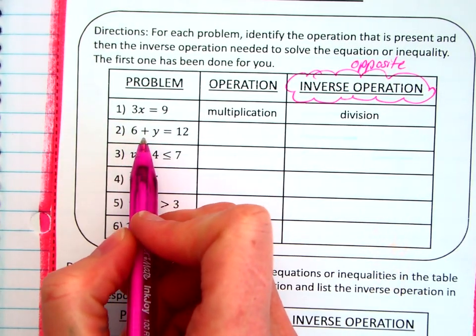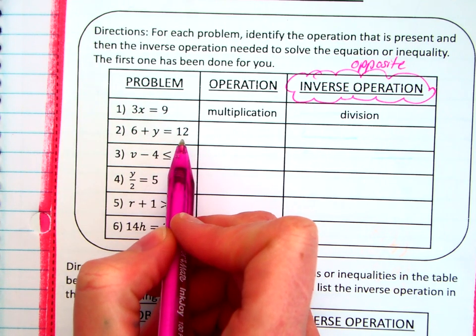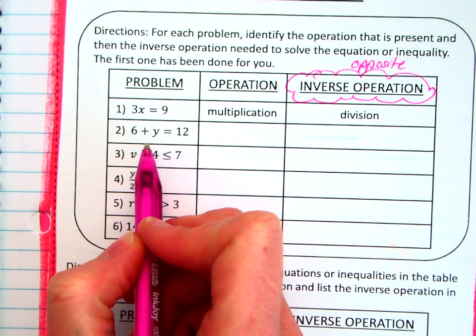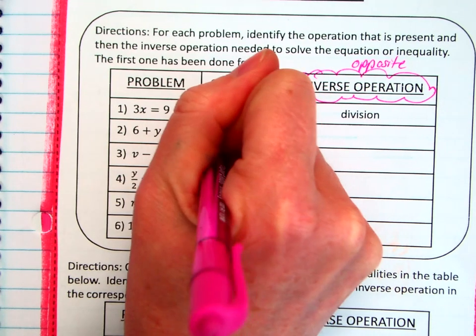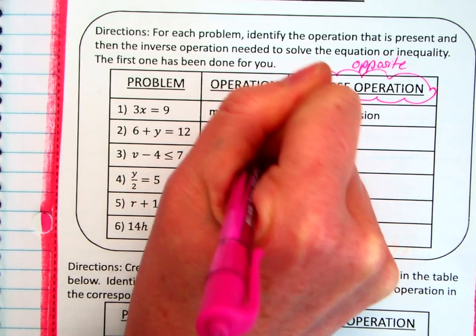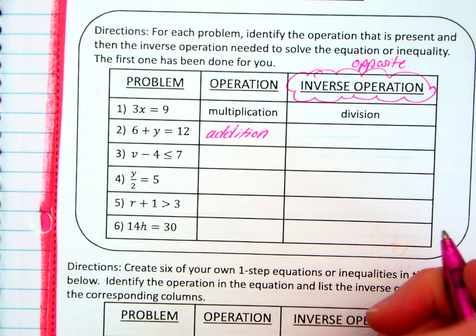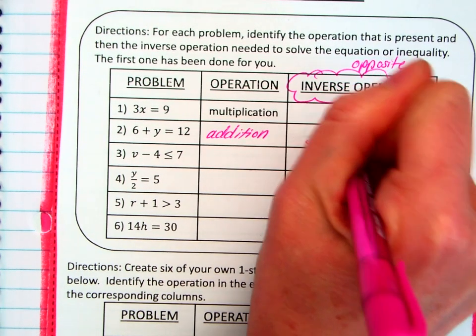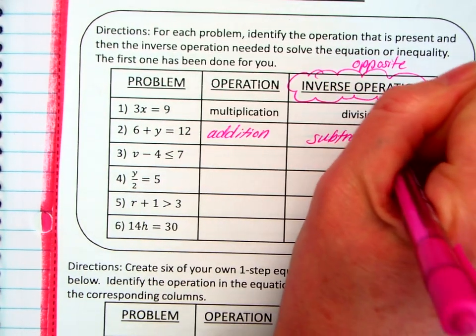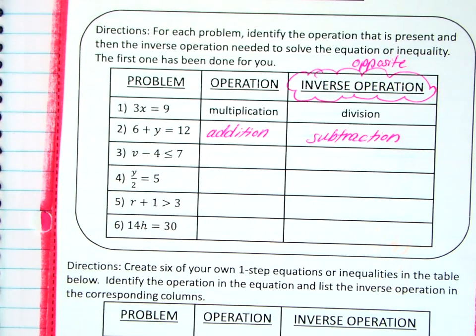Now, 6 plus y equals 12. The relationship here, addition. What would be the inverse of that? What is the opposite of addition? Subtraction. Now that you see the flow of this, pause the video and give it a try.